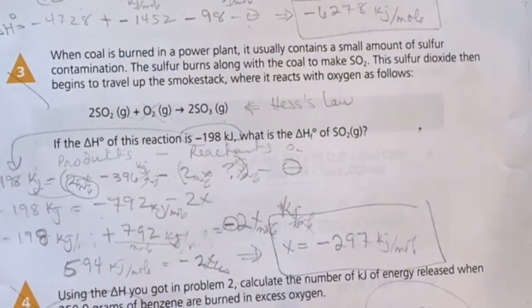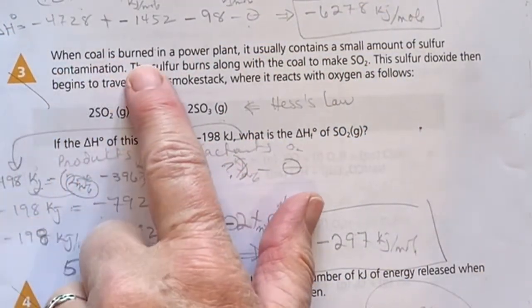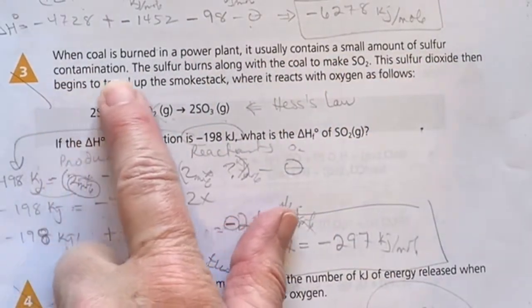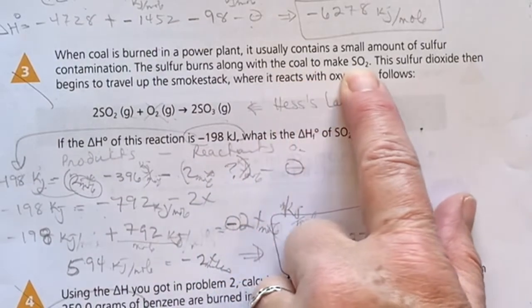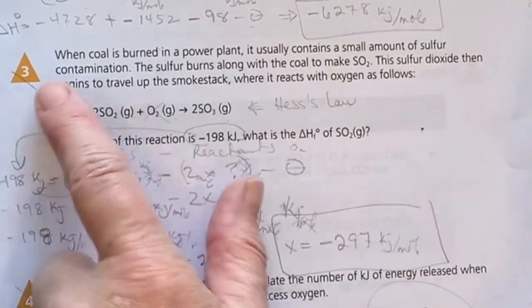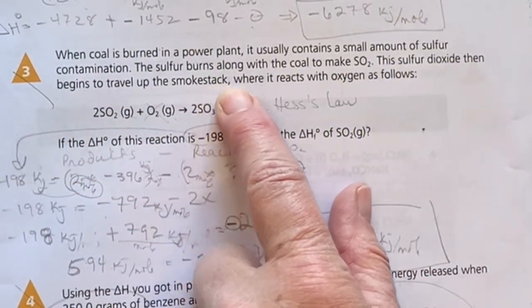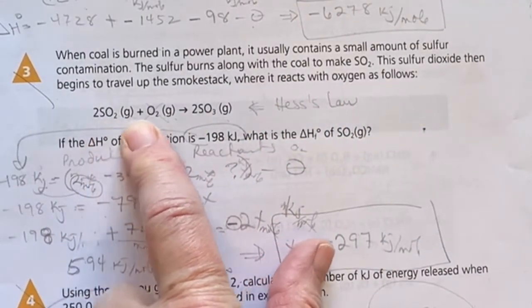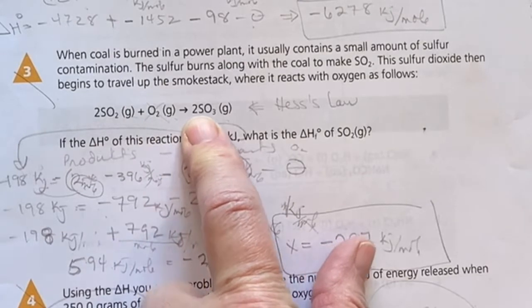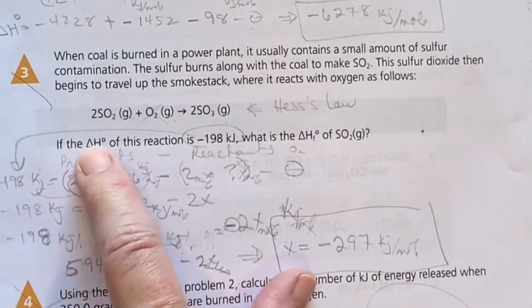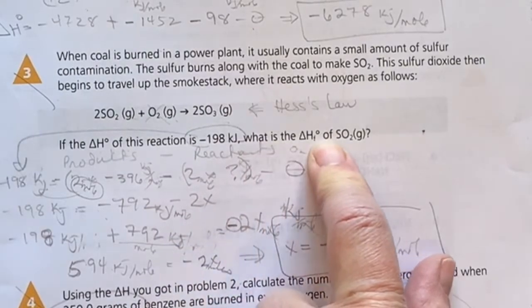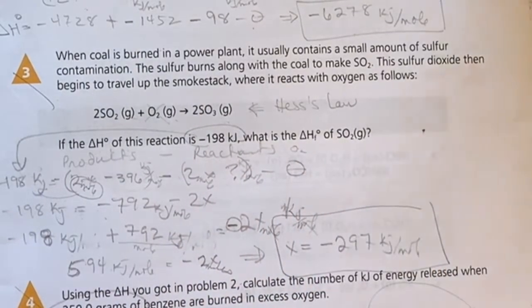We're on problem number 3. When coal is burned in a power plant, it usually contains a small amount of sulfur contamination. The sulfur burns along with the coal to make SO2. This sulfur dioxide then begins to travel up the smokestack where it reacts with oxygen as follows: 2 SO2, which is a gas, plus O2, which is a gas, makes 2 SO3. If the delta H of this reaction is minus 198 kilojoules, what's the delta H of SO2 as a gas?